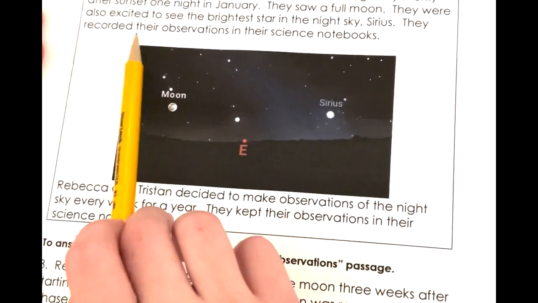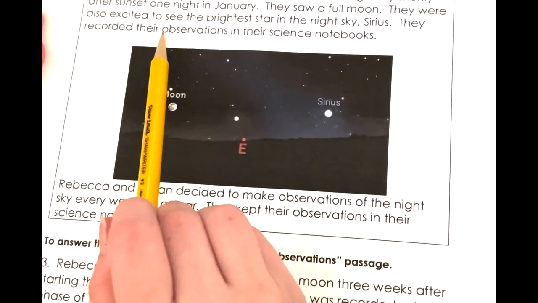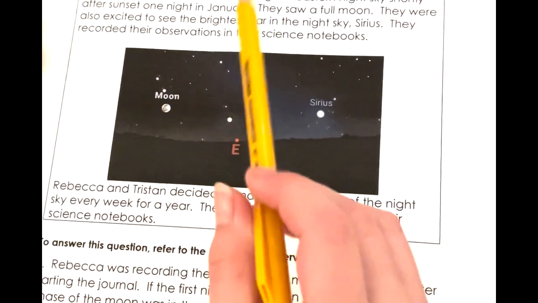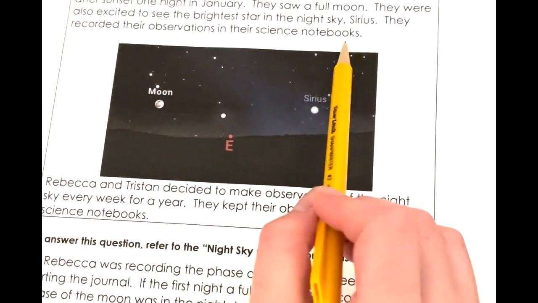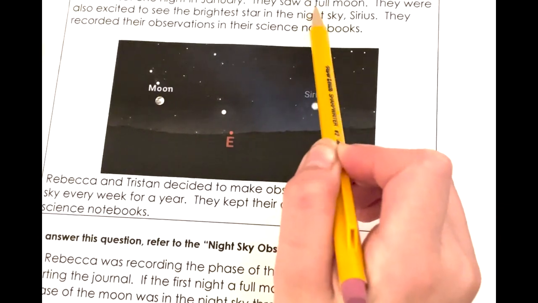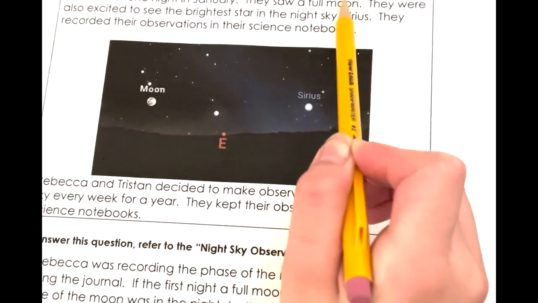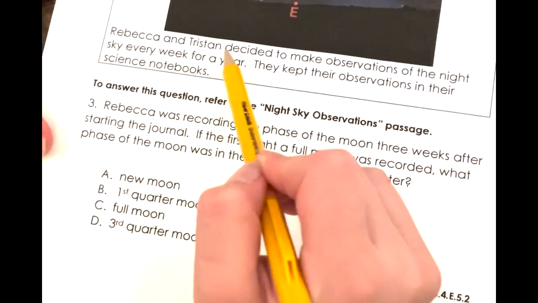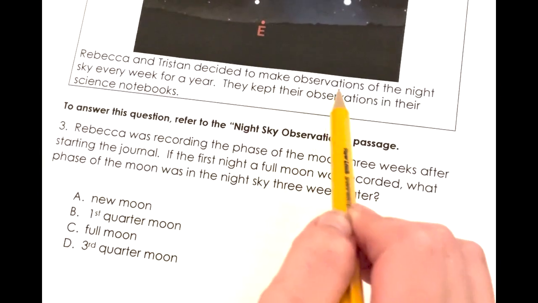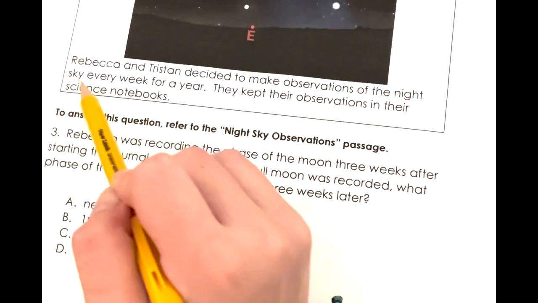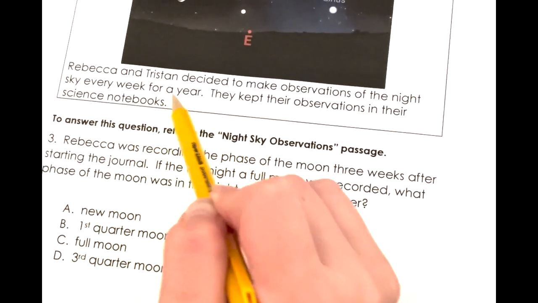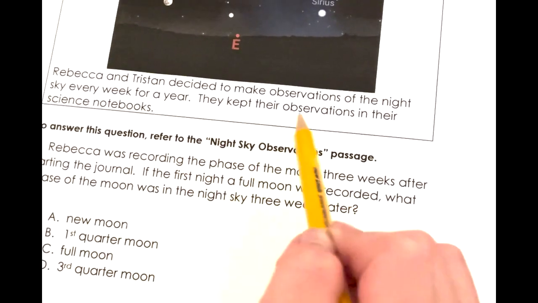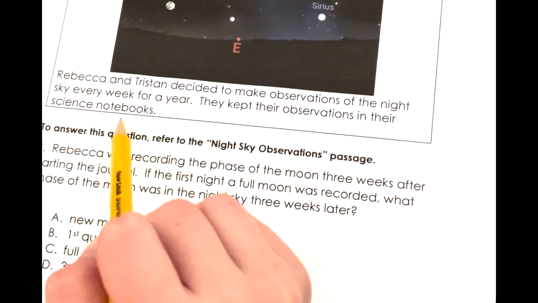They recorded their observations in their science notebooks. I'm going to also circle full moon because that's a specific. Rebecca and Tristan decided to make observations of the night sky every week for a year. They kept their observations in their science notebooks.